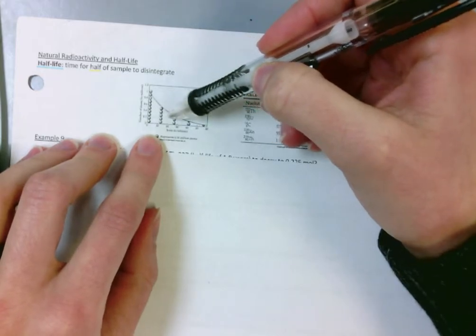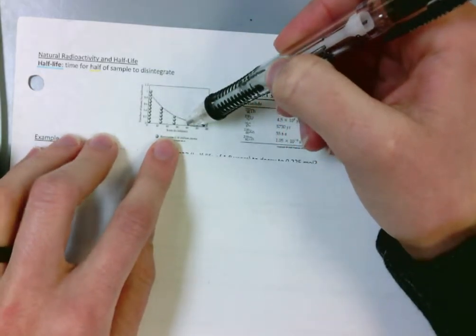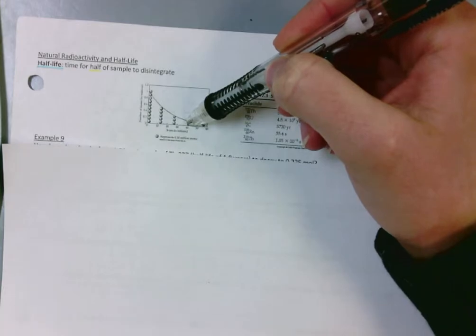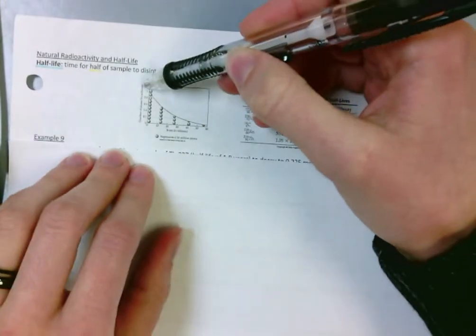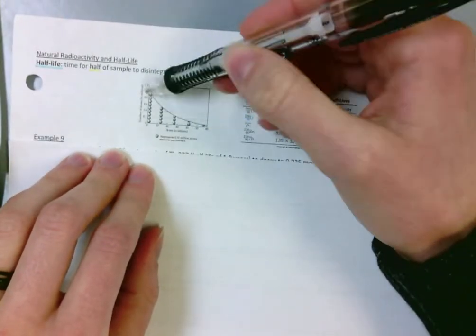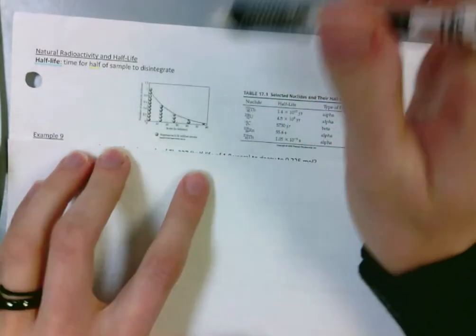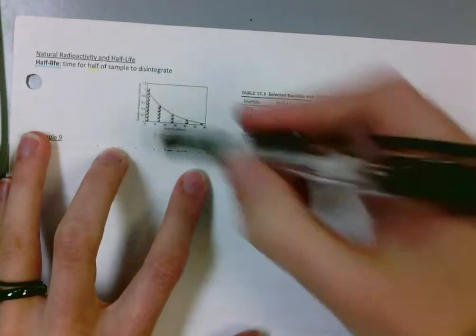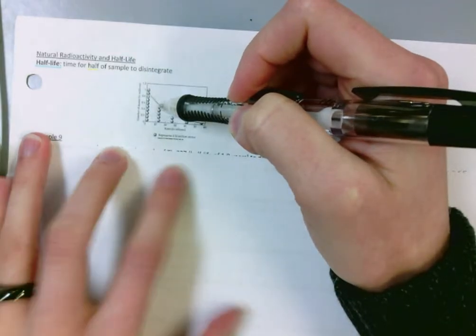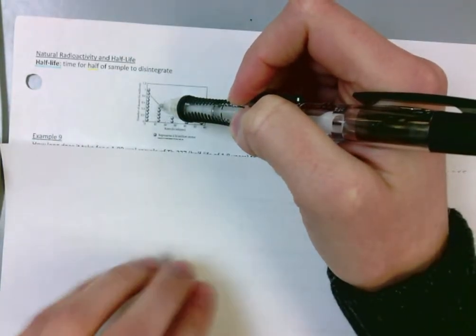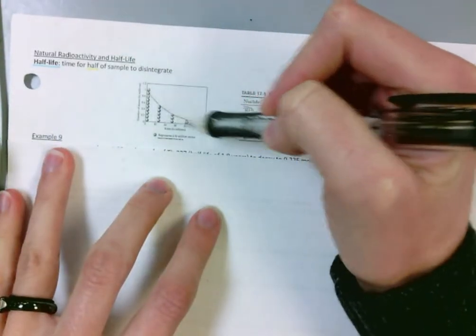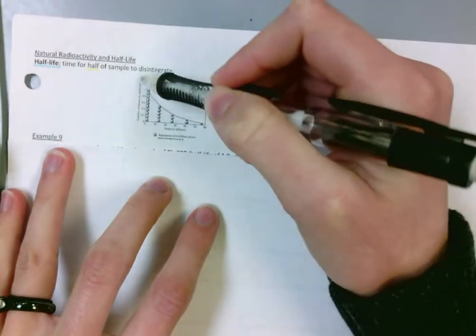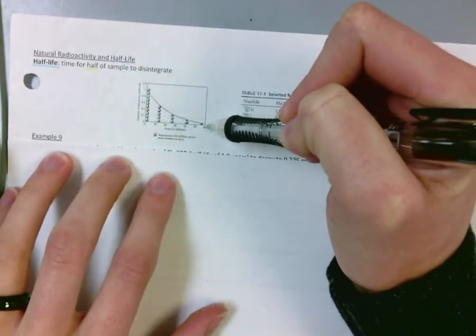After another half-life, we would have 2.5. After another half-life, we would have 1.25. Going like that. I think I messed those up, but you get the point. We are taking our last sample and dividing it by 2 for each half-life. So we get this curved graph where we are converging, just getting really close to 0.